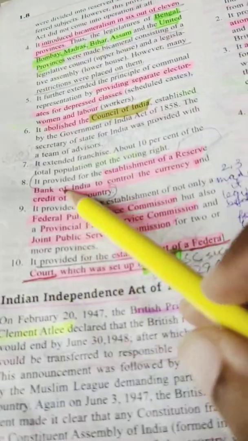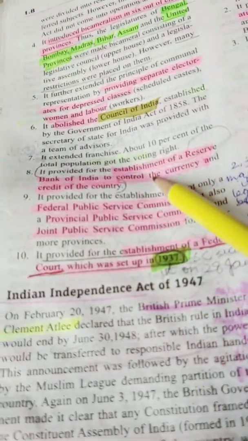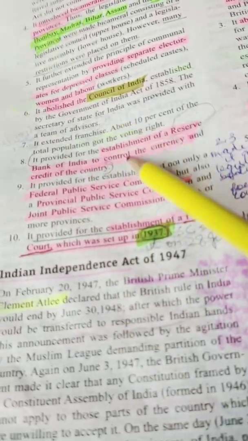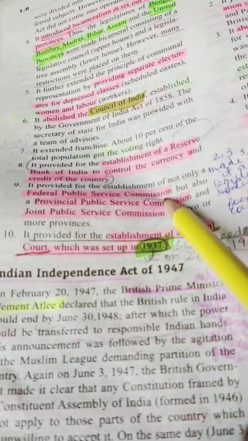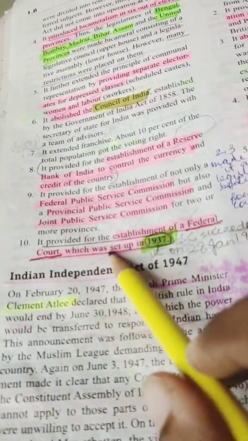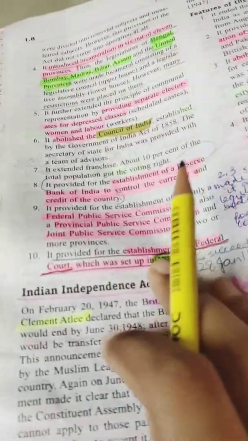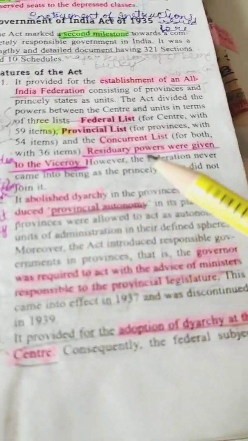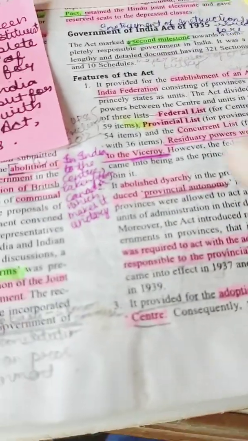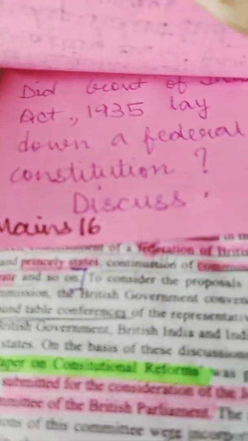Then the Reserve Bank of India, that is a federal bank, we can talk about when we talk about the federal structure. Then it also laid down the Federal Public Service Commission, and a federal court. So all of these gave importance to the people, and gave importance to the provinces also, instead of just putting it up to the center. So this can be an answer when you write to say yes, it has been a federal constitution.